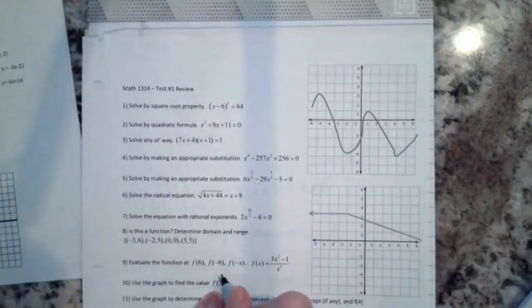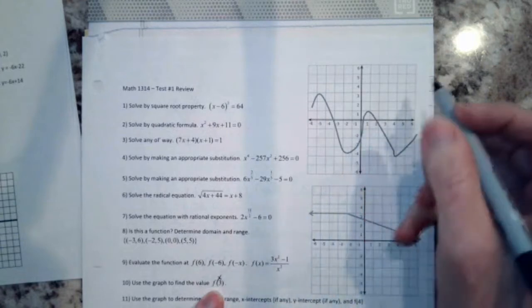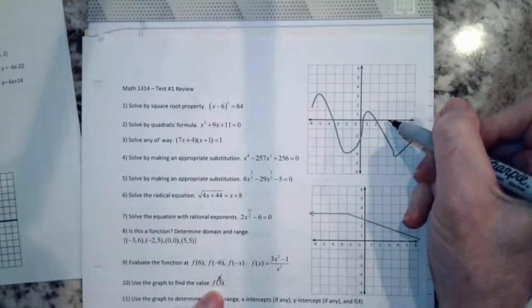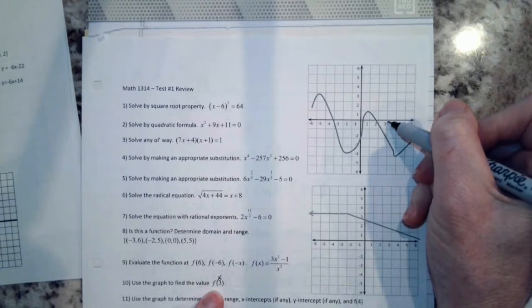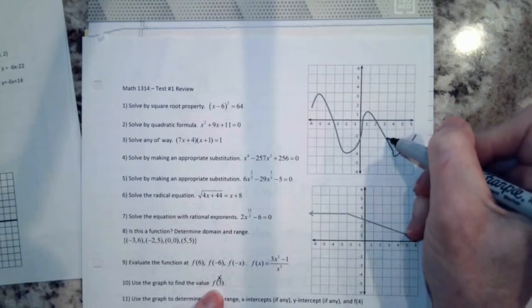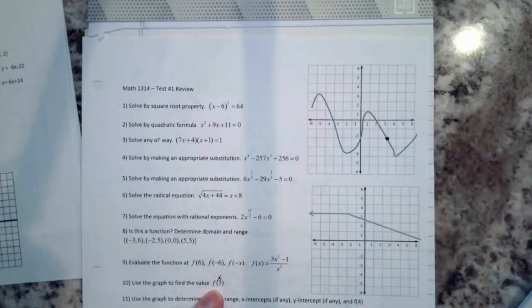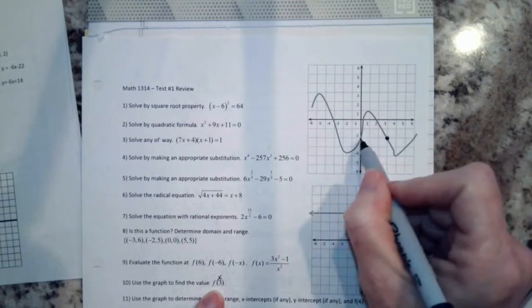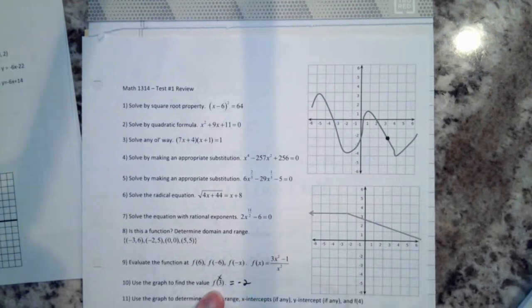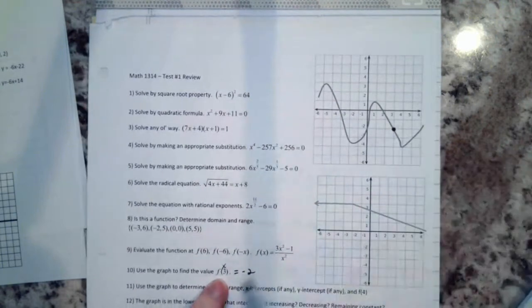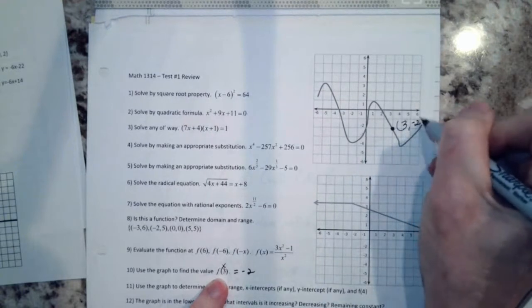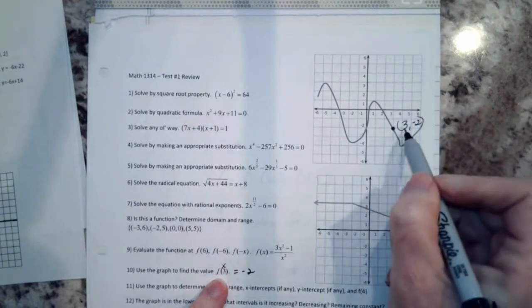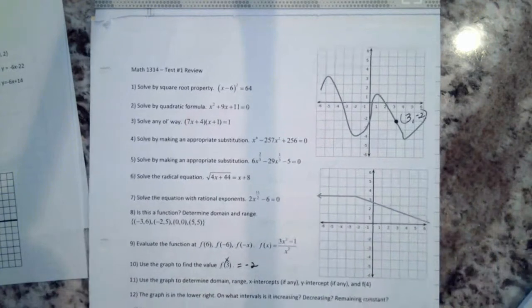You're going to go out, they've given you the x. You're going to go out to where the x is 3. So on the x-axis, go to 3. And then which way are you going to have to go to find your function? You're going to have to go down. So we go down to here, there. That's the treasure. We found the treasure. They've given us the x. They want you to give them the y. So it equals -2. That point right there is 3, -2. So they've given us the x, we give them the y.